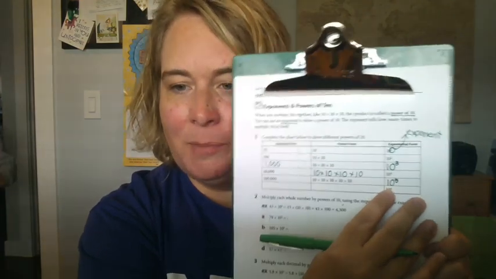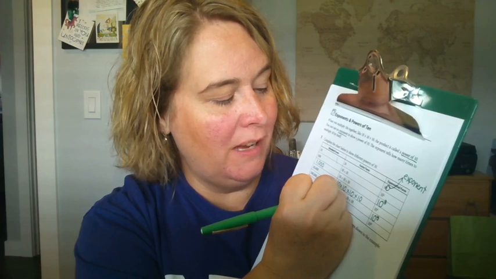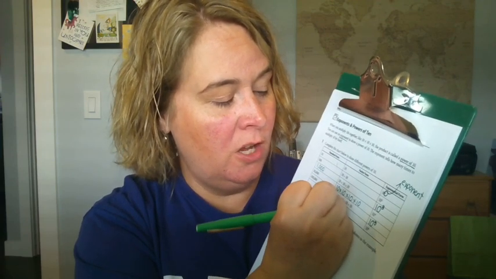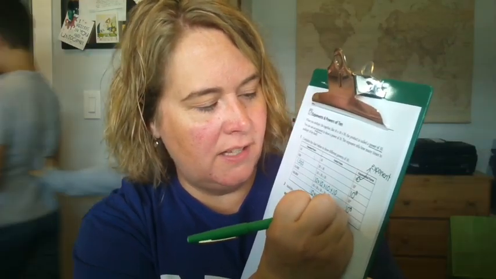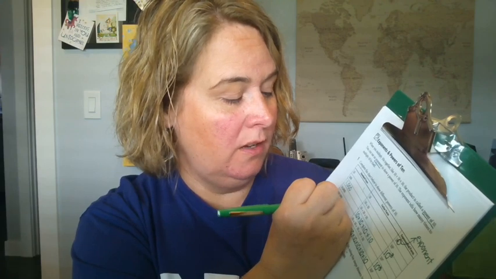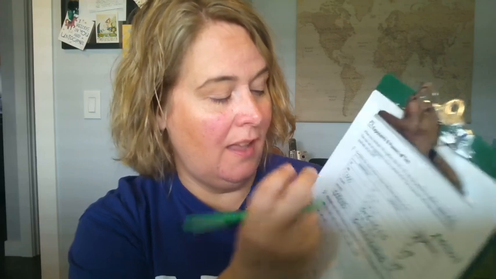Okay, and let's look at this last problem here. Over here in the exponential form, I have 10 to the sixth, right? So I know I'm going to multiply 10 6 times. 1, 2, 3, 4, 5, 6. Okay, so now I know I'm going to have 6 zeros. 1, 2, 3, 4, 5, 6. And I'm going to have 1 million. 10 to the sixth is 1 million.